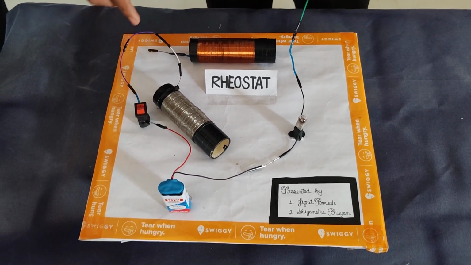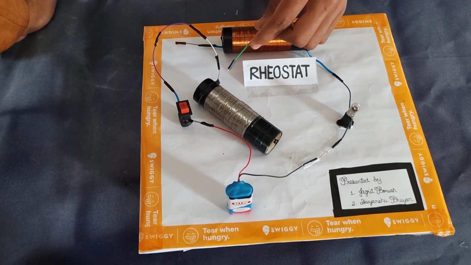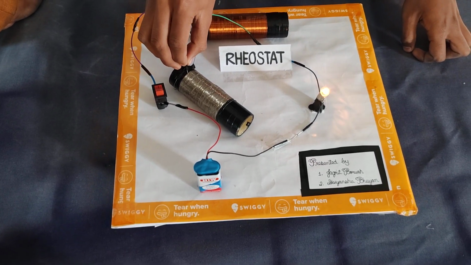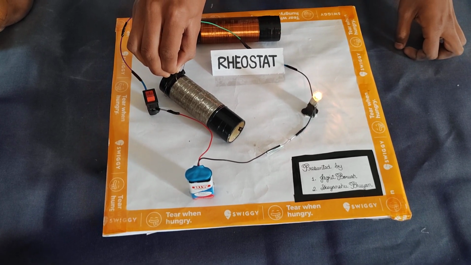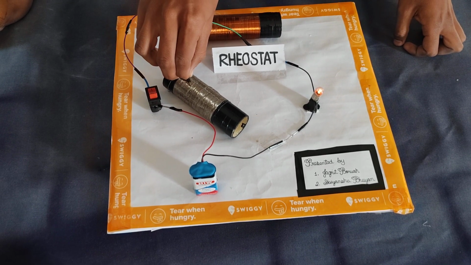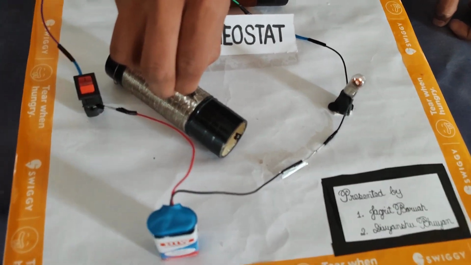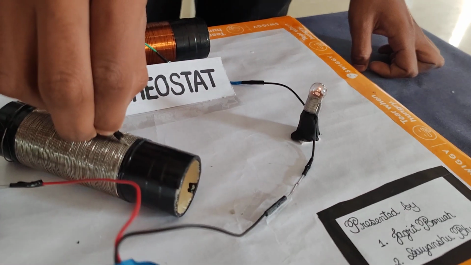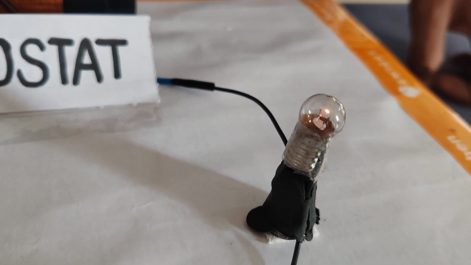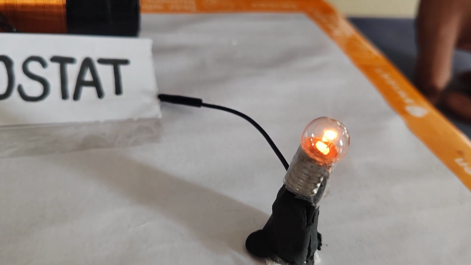Now at the closer point, the distance between the live wire and the neutral wire is much less, so the bulb will glow brightly, as you can see here. But as I slowly move further from it, the bulb seems to be dimming. And at the far point, the bulb hardly even glows. So again, if I move towards the near point, the bulb will glow more brightly.